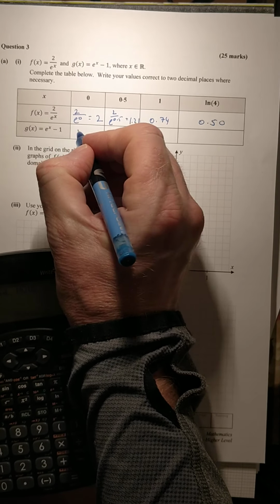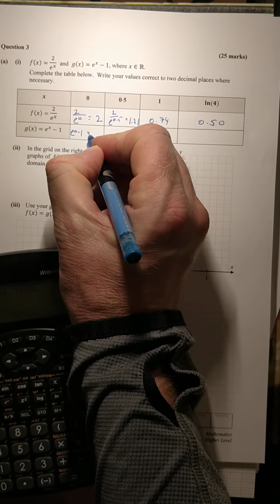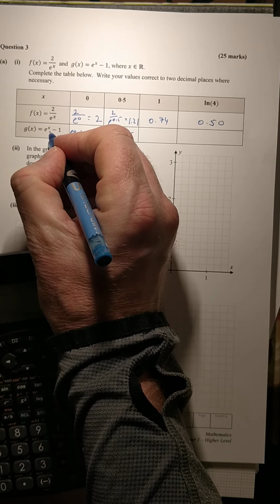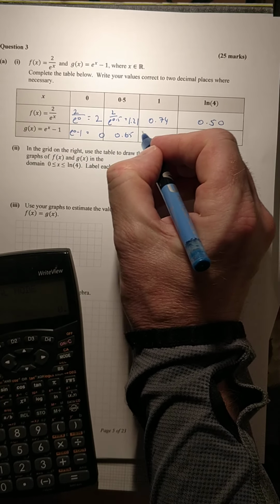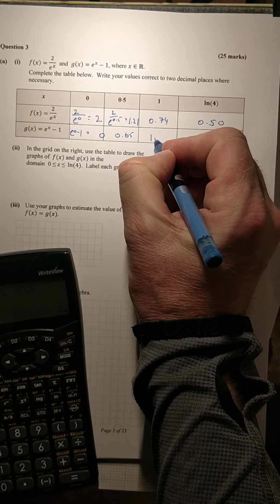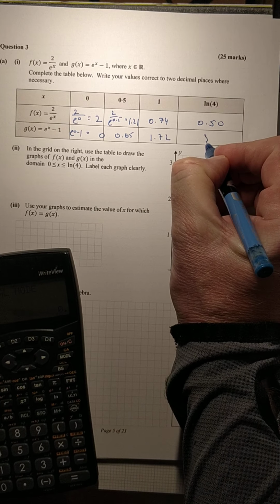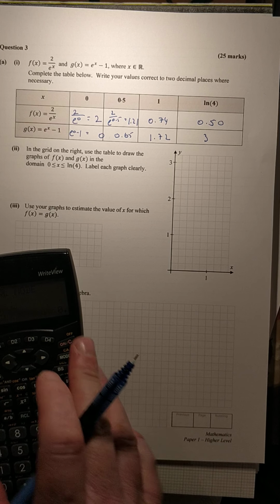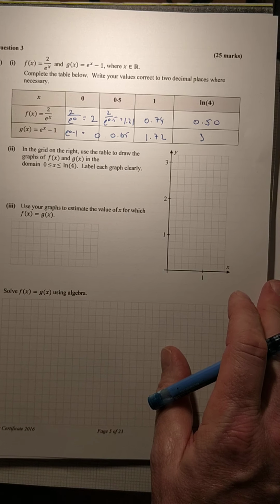Here, e to the power of 0 minus 1 comes out as 0. Do the same here, so e to the power of 0.5 minus 1 is 0.65. Filling in for the next one, you get 1.72, and then you get 3. Right, so you then just fill it in.